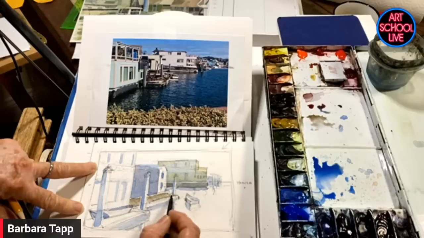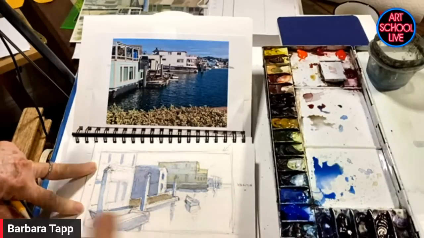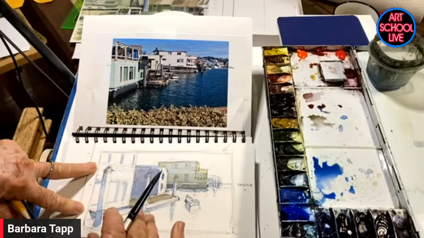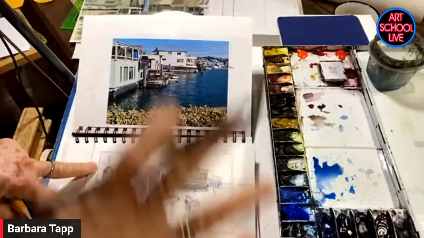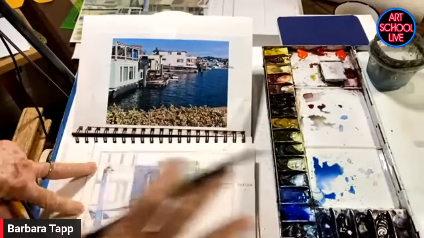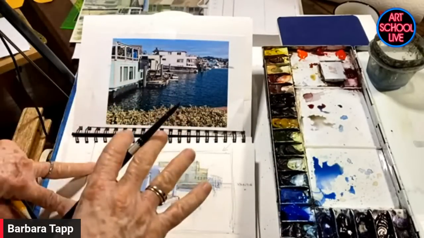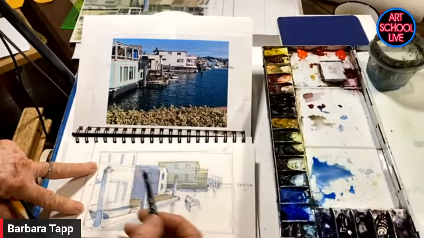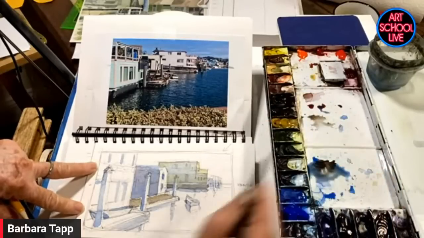And based on that sort of simple idea, I thought, well, if I put all my darks in first, I can paint the rest of the painting, and the darks won't run into all the new color that I'm putting in. And I can get this information down right at the beginning and then at the end. So for instance, if I want to put a dark, it doesn't have to be the blue.